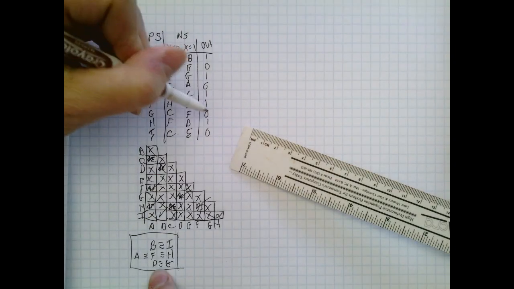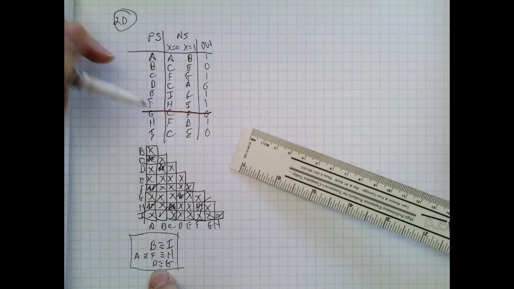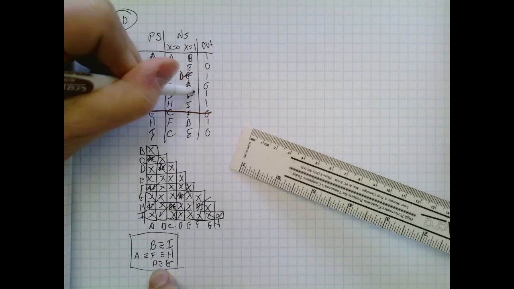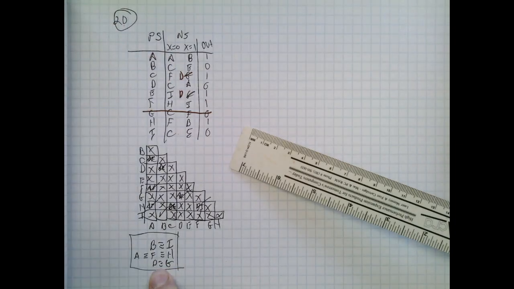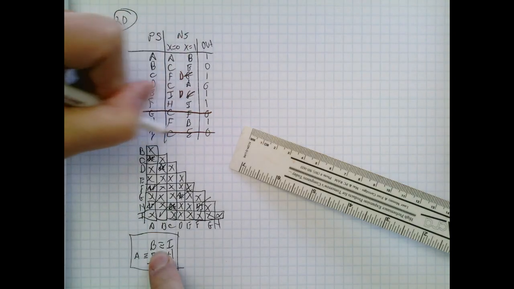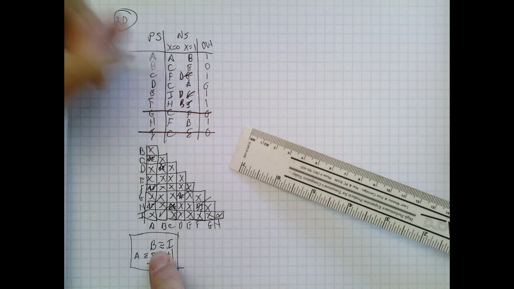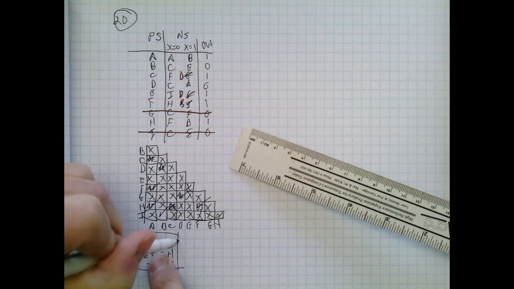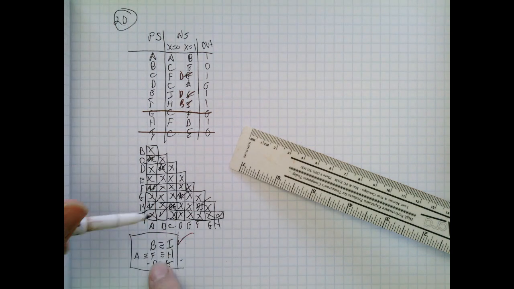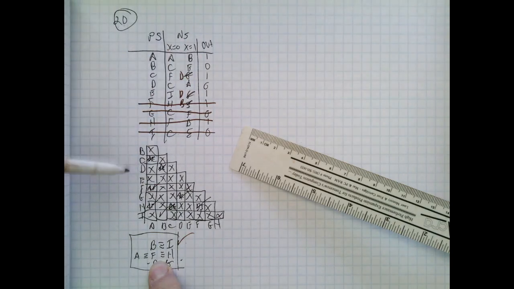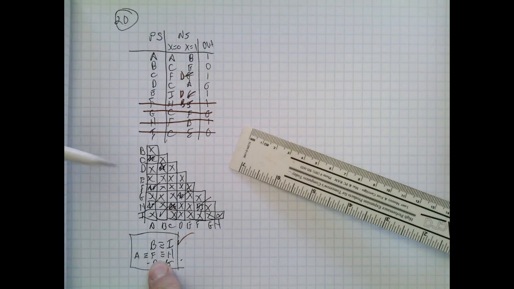G goes away, and everywhere you see a reference to G, you replace it with D. I goes away, and everywhere you see a reference to I, you replace it with B. H goes away, and F goes away, and everywhere you see H and F, you replace it with A.